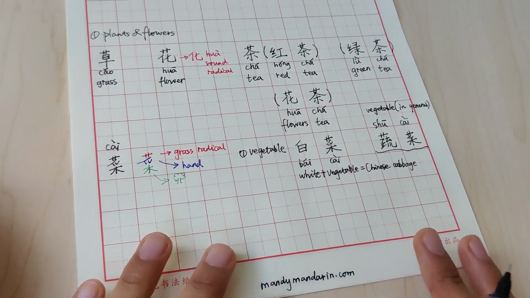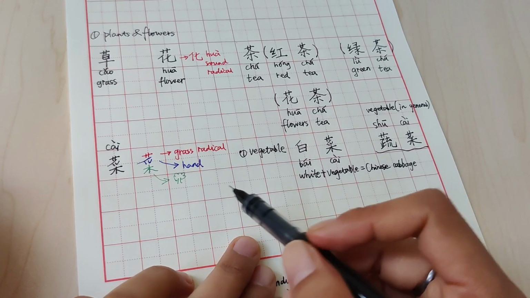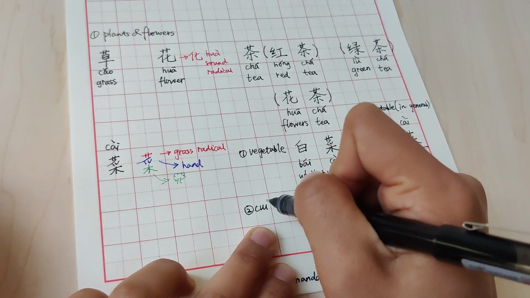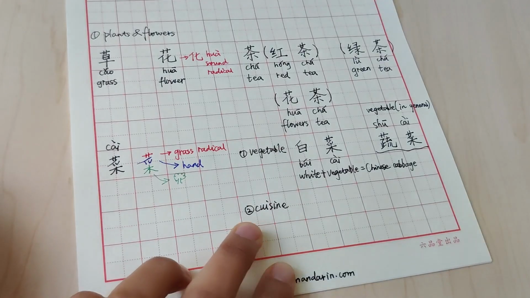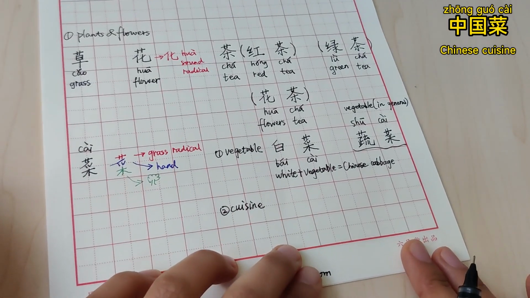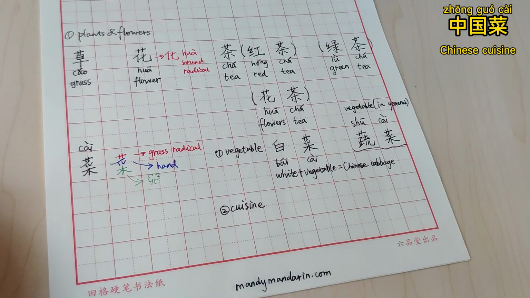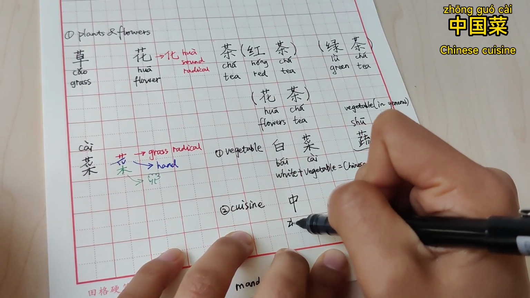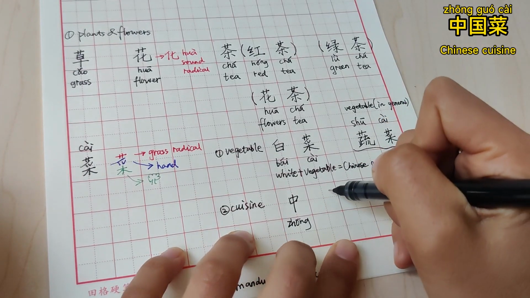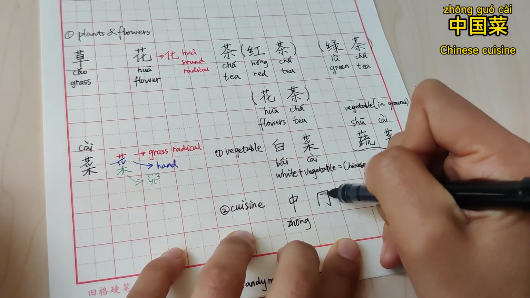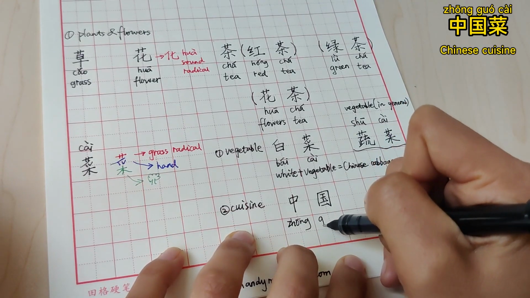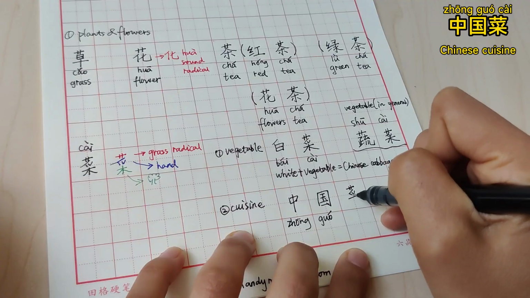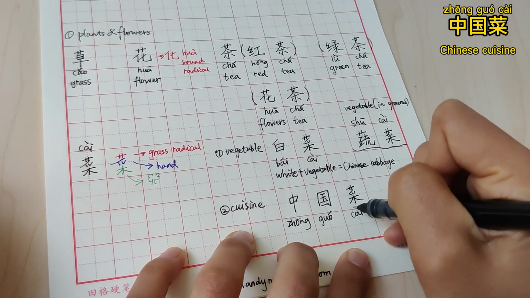And moving on to the next one, the second meaning of the cai, which is also very important, is cuisine. For example, we can say Chinese cuisine, Chinese food, and that would be Zhong Guo Cai.